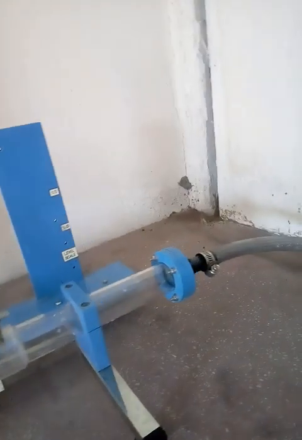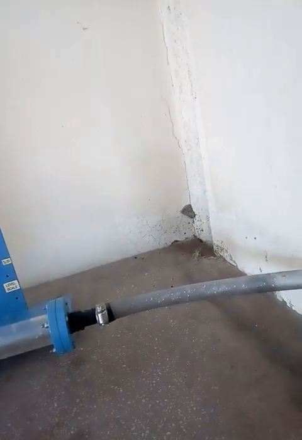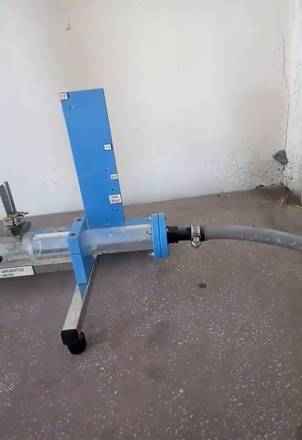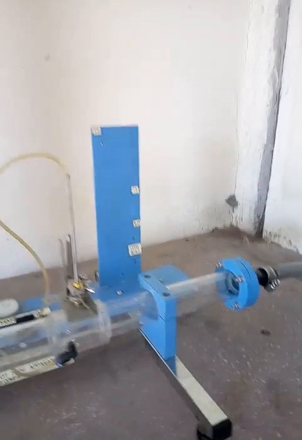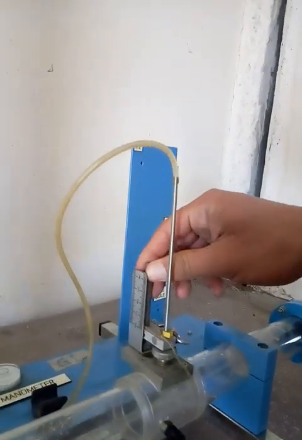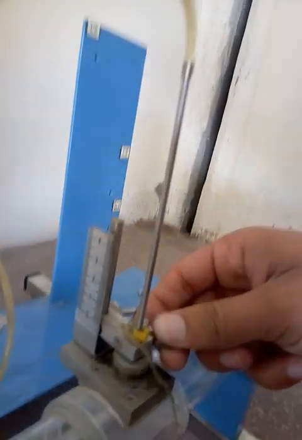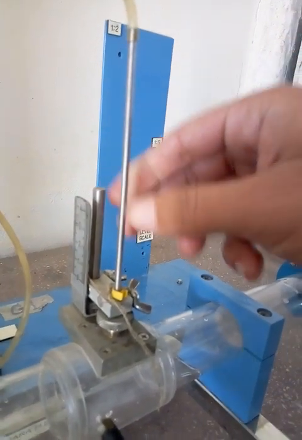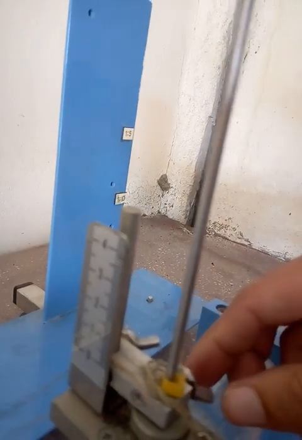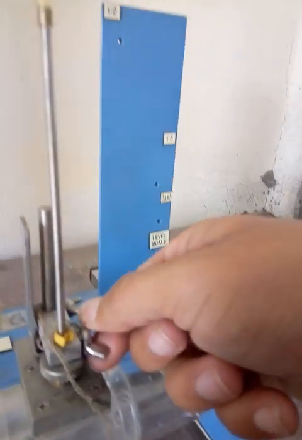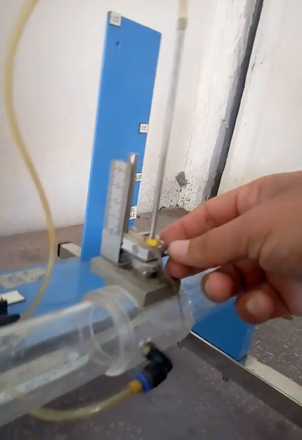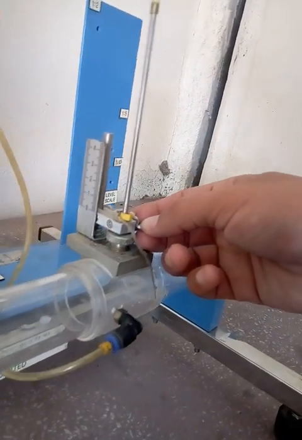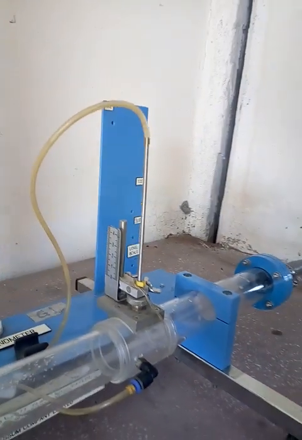And this is the outlet pipe through which the water will exit from the apparatus with a certain velocity. So from here you can adjust the level of the Pitot tube. So from these screws you can adjust the position of the Pitot tube.